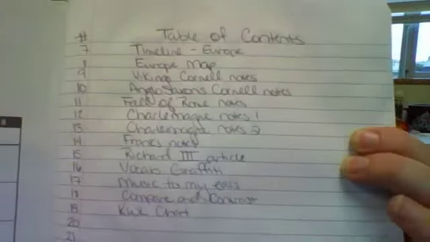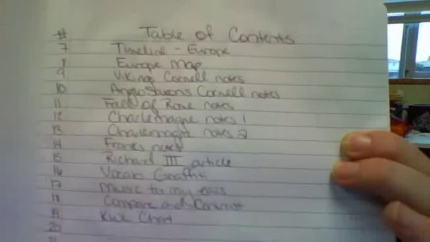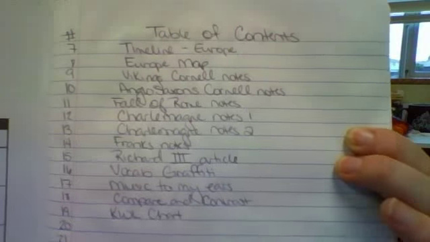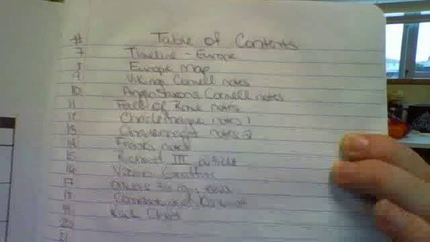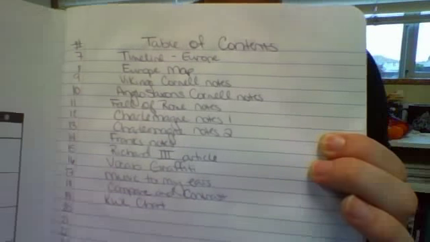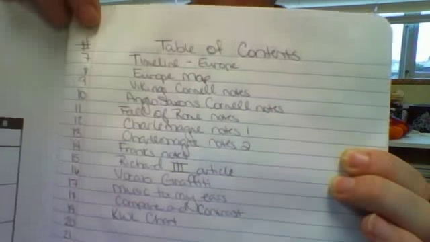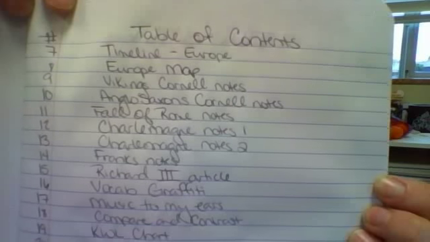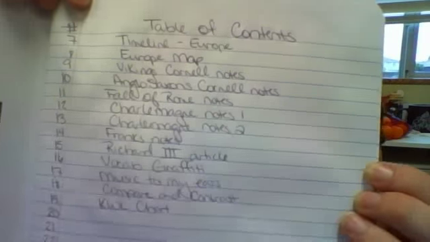On page 1, you can see this is my table of contents. You might want to pause the video here just so you can write the table of contents real quick. It'll be easier for you to follow along. But you can see here that it does start up here with page 7, not page 1. Okay, so I have my timeline on page 7, Europe map. You guys can read the rest of that to follow along.